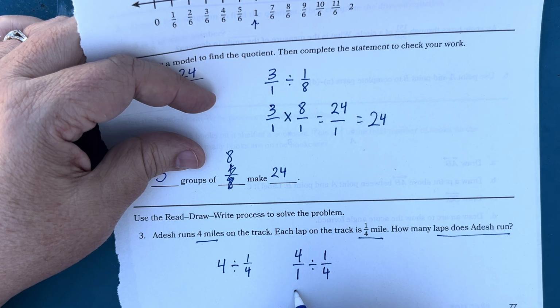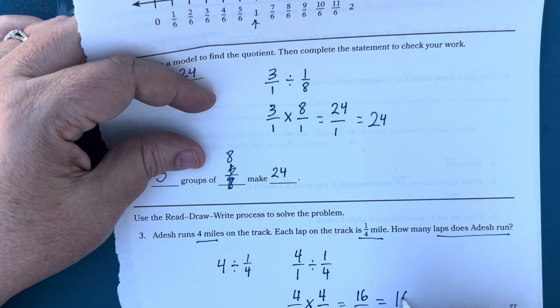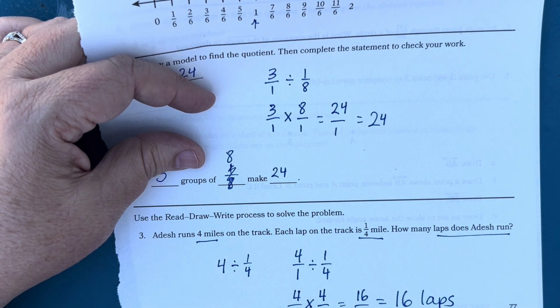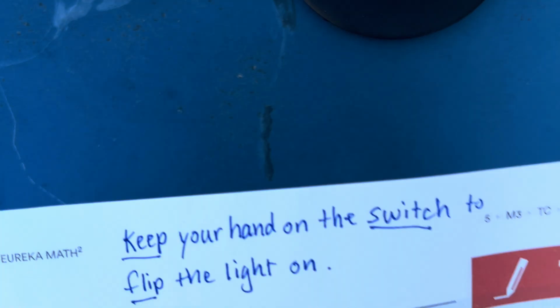So we are going to keep the first, switch to multiplication, flip the second one, and we end up with 16 over 1, which is the same as 16 laps. Okay, so 16 laps.